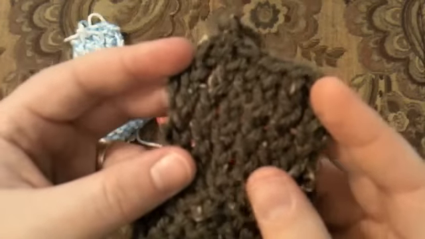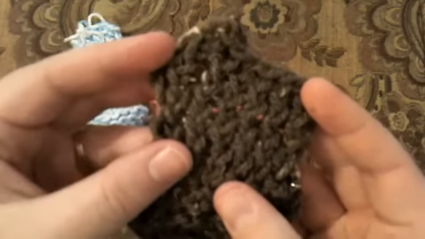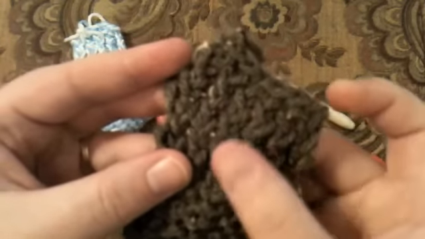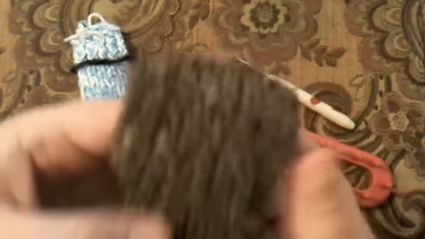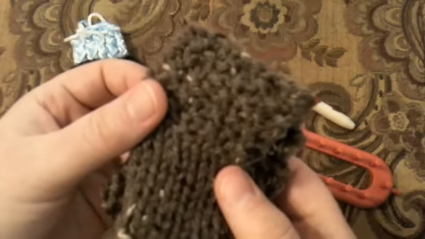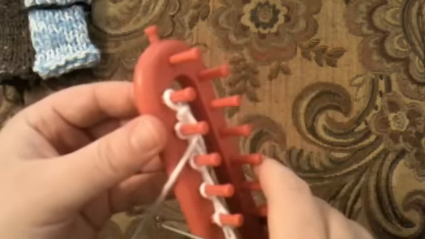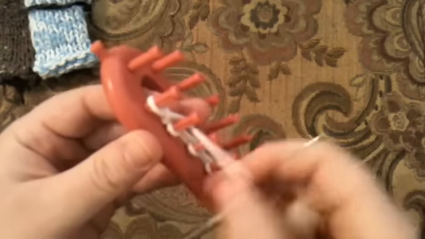This right here is the twisted knit stitch, also called through the back loop. You can see it has kind of a nubbier look to it, and it's twisted up. So that's just to show you what those different ones look like. Let me show you what they look like on the loom. I've already cast it on here.